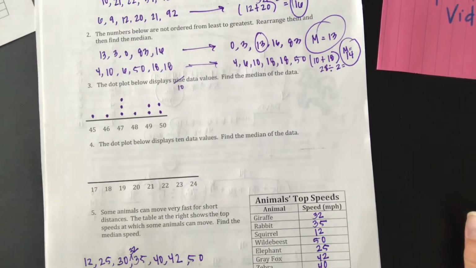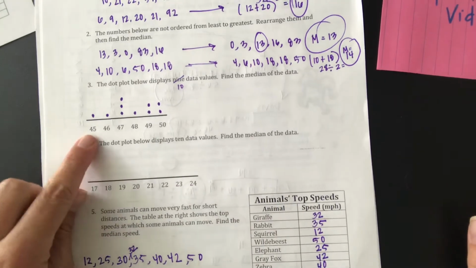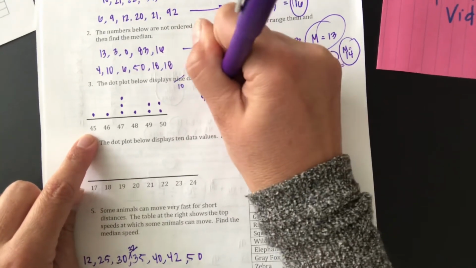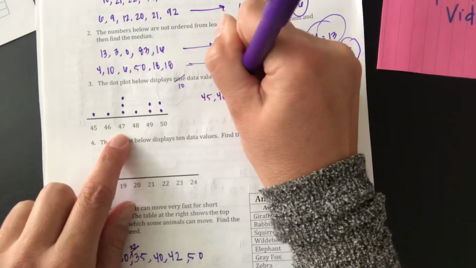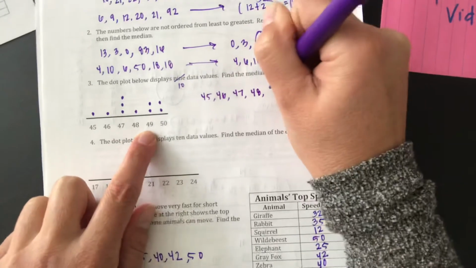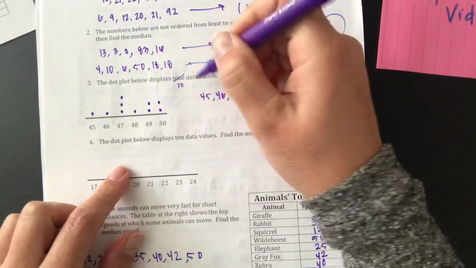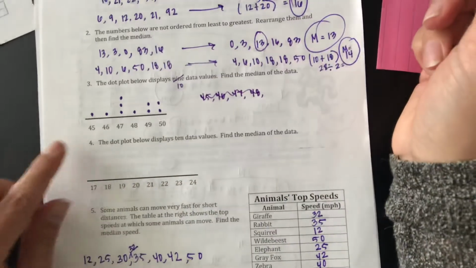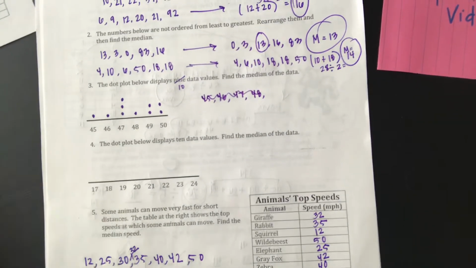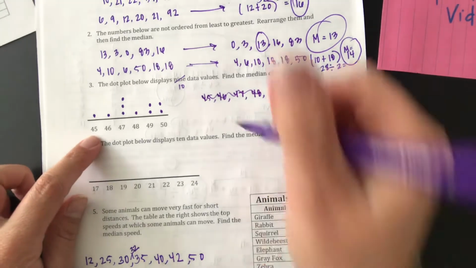Again, it's least to greatest. I'm going to start over here and go 45, 46, 47, 48. Oh my gosh, I just made a mistake. I'm sorry. Teachers make mistakes all the time. I don't have anyone to tell me, Mrs. Oatley, you forgot. Okay, let's start over.